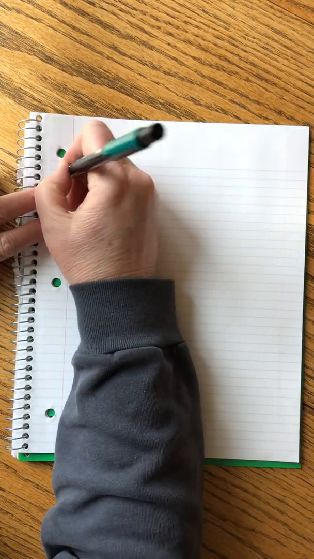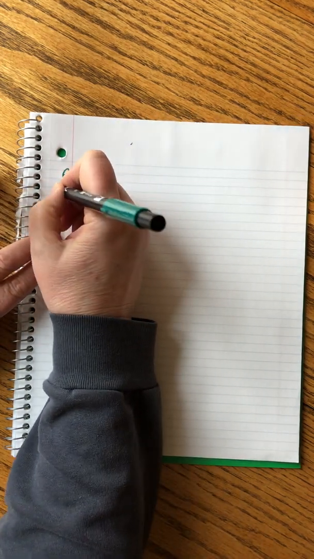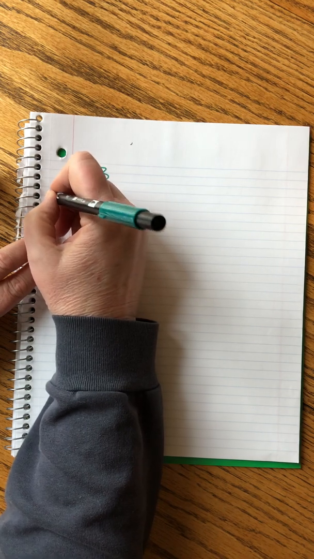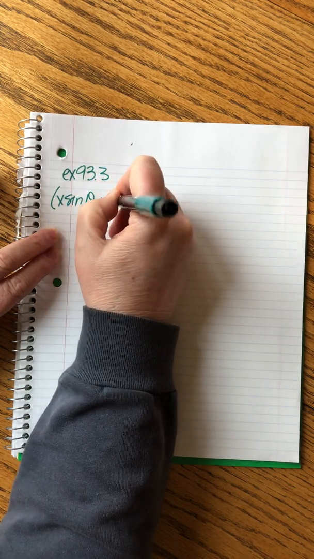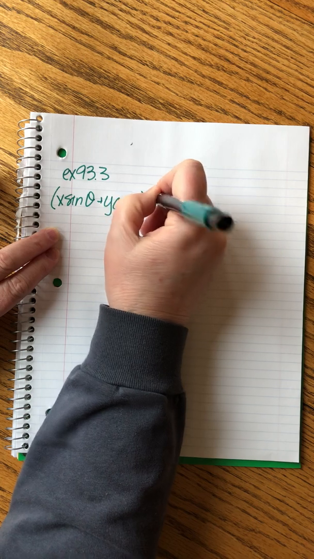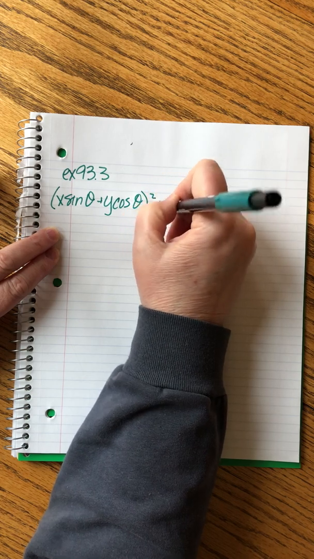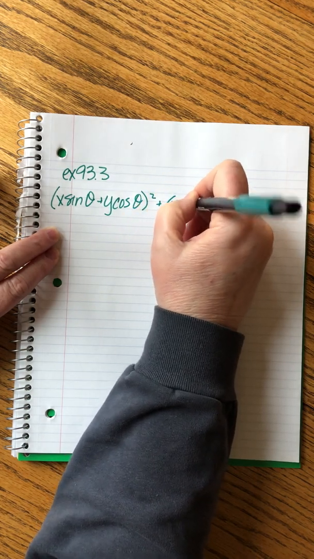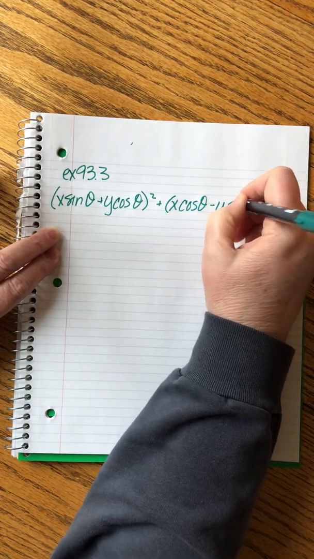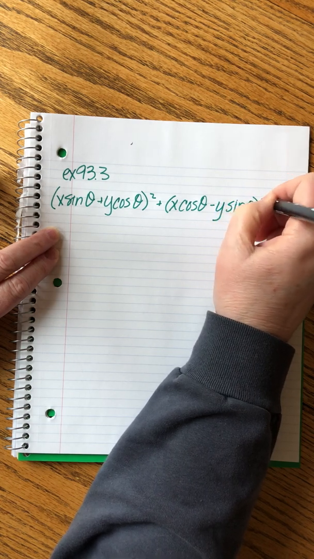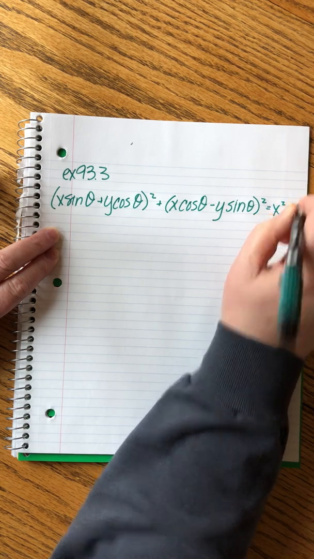And it's kind of long. Ooh, that was a squeeze.